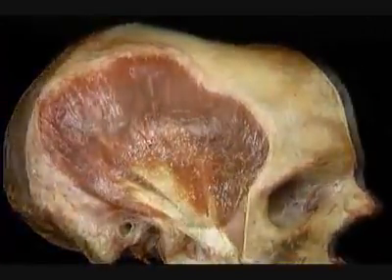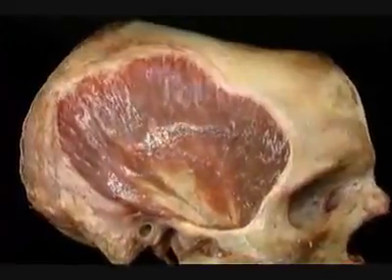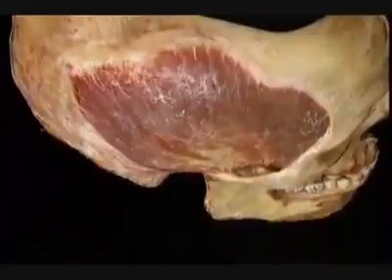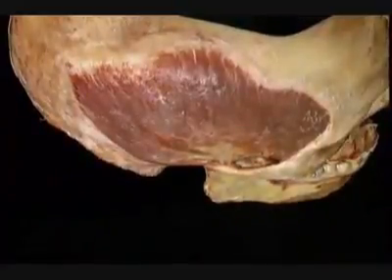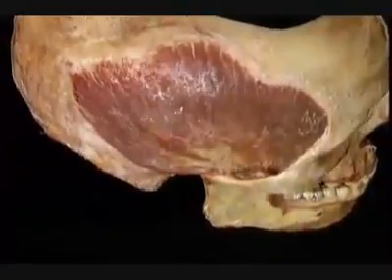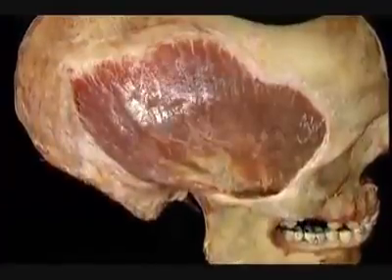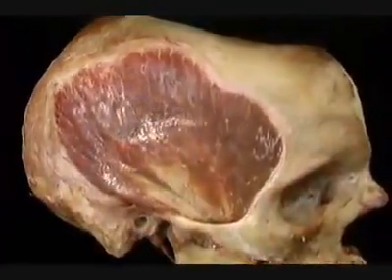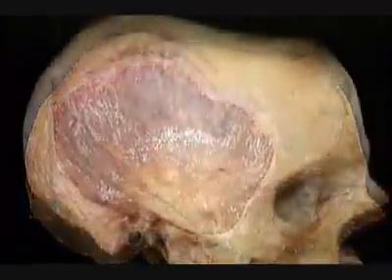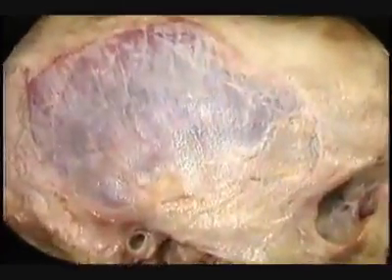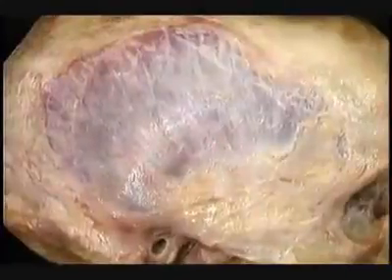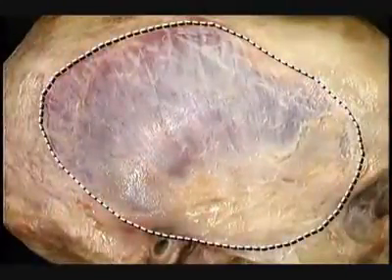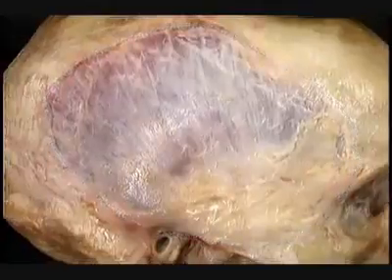Now we'll put the zygomatic arch back into the picture. The temporalis muscle lies inside the zygomatic arch. Near its insertion, the temporalis is a thick muscle. It occupies the whole of the infratemporal fossa. The temporalis muscle is covered over by this dense layer of deep temporal fascia. The fascia is attached to bone along the zygomatic arch and all the way round the temporal line.